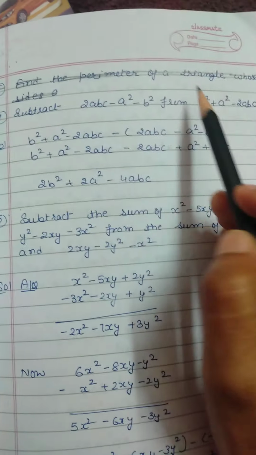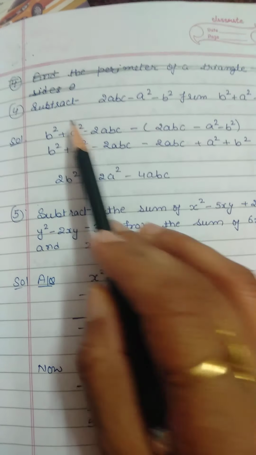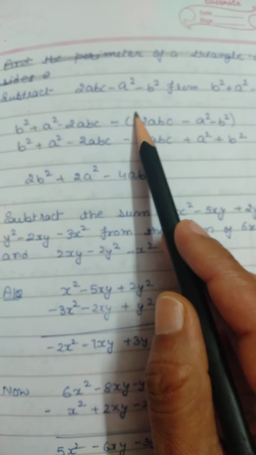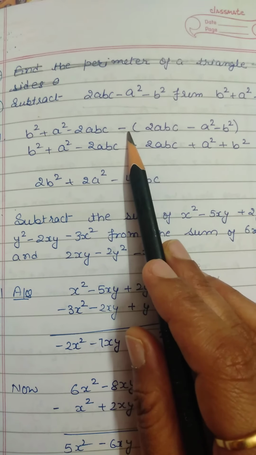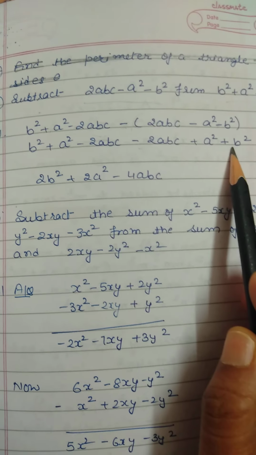Subtract this from this. Always put your from value first. Subtract, so put the sign minus and then keep all these numbers in a bracket. After this, multiply with minus. Plus becomes minus, minus becomes plus, minus becomes plus.